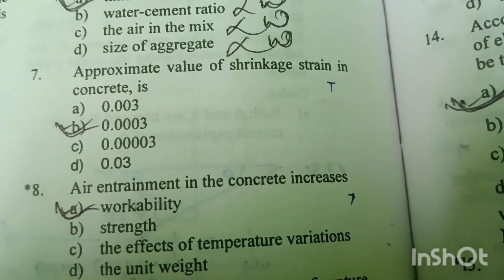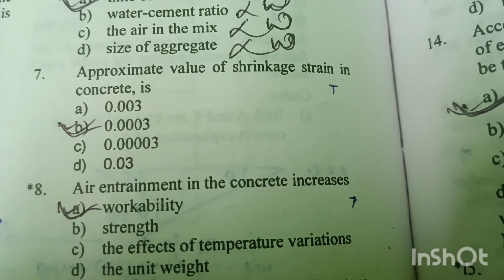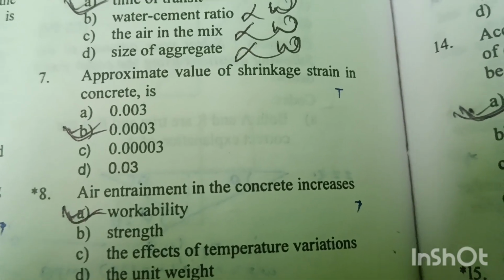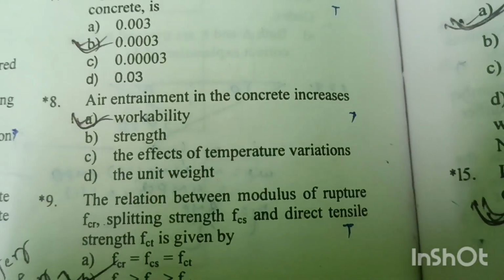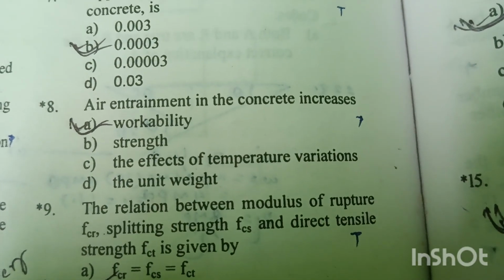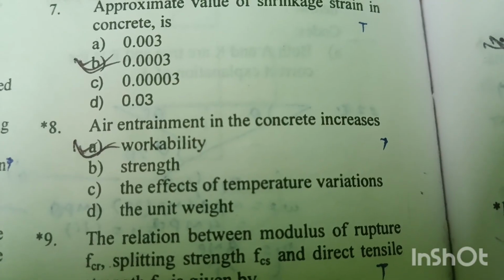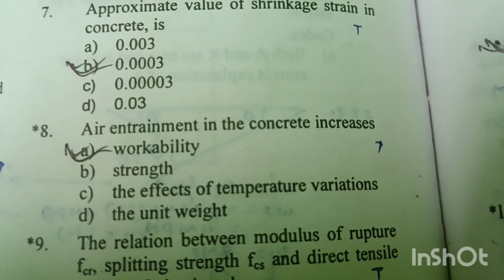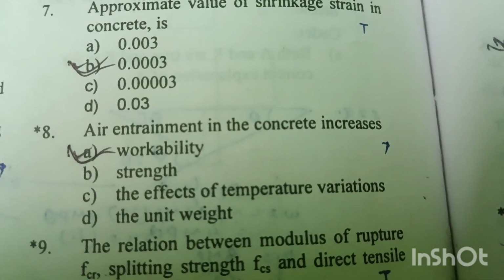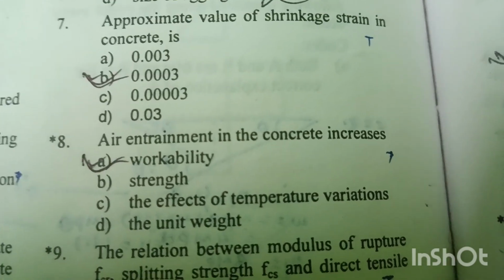Question number 7. Approximate value of shrinkage strain in concrete is 0.0003. Option B is the right answer. Question number 8. Air entrainment in the concrete increases workability. Option A is the right answer. This is called air entrained concrete, in which air is intentionally introduced into the concrete.